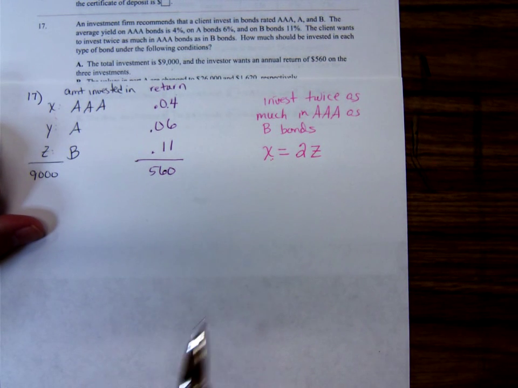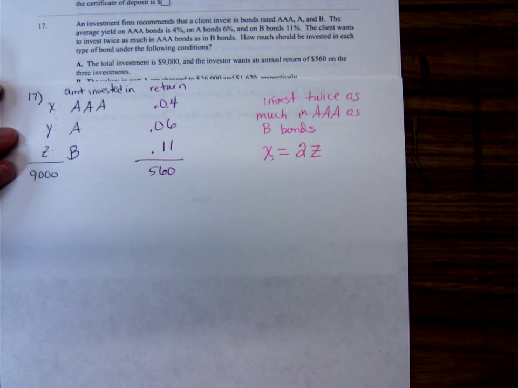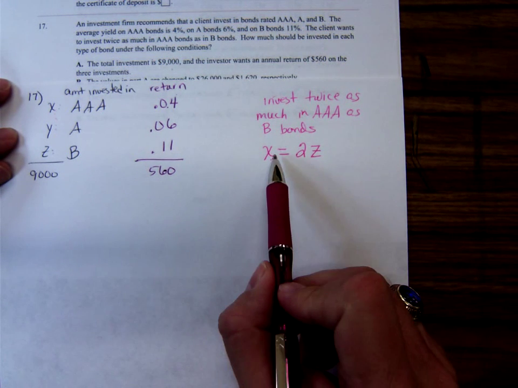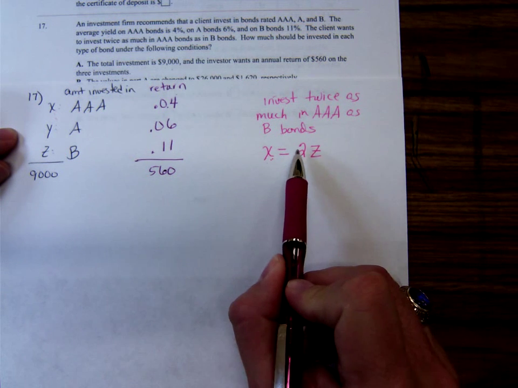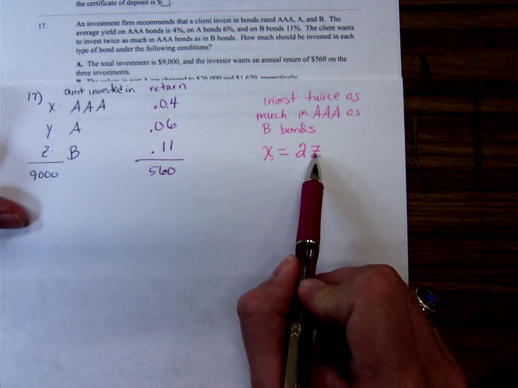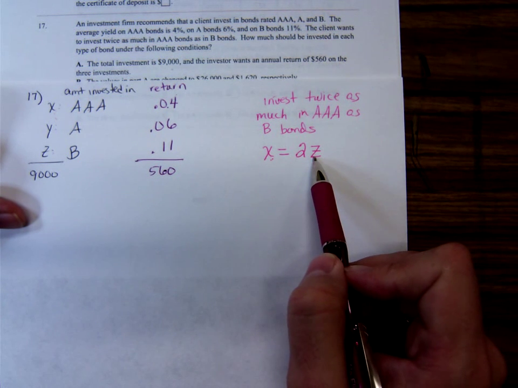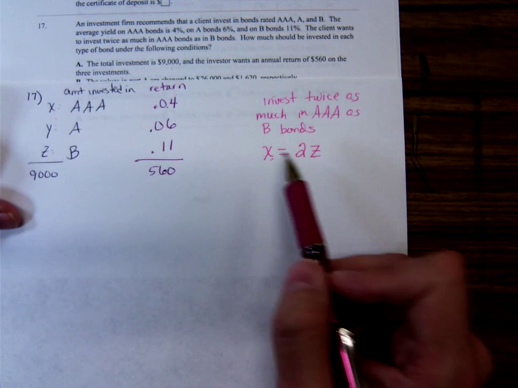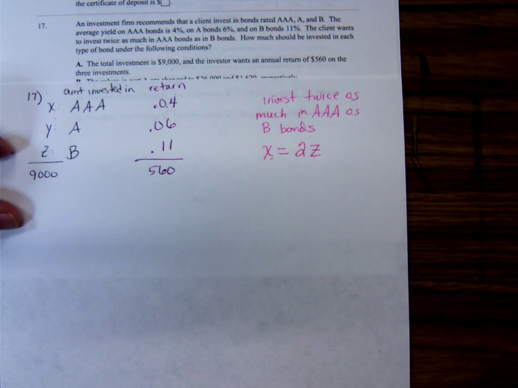Always think, what's the bigger one? Just like over on the other one, we thought, what was the bigger one, and added 127 to the other one. Okay? They want twice as much money in AAA as in B. So you take the amount of B bonds, multiply it by 2. For instance, if they only put $500 in B bonds, then they're putting $1,000 in AAA bonds. So the equations look like this.